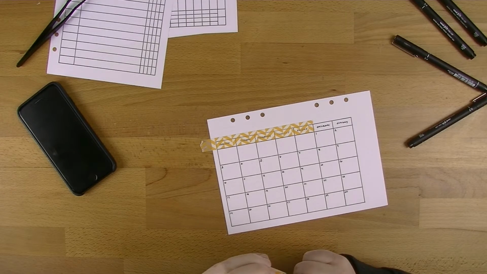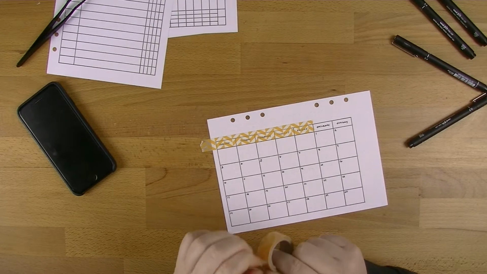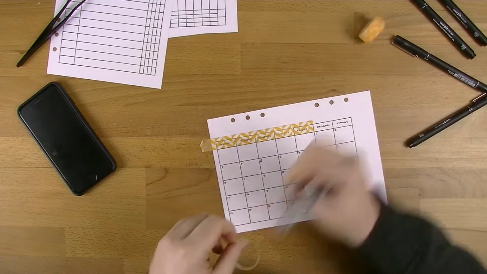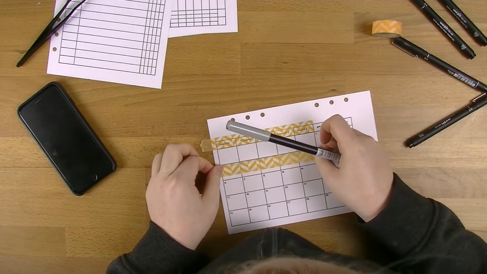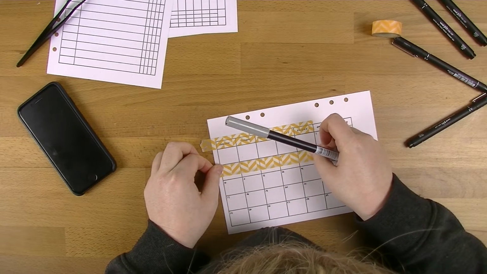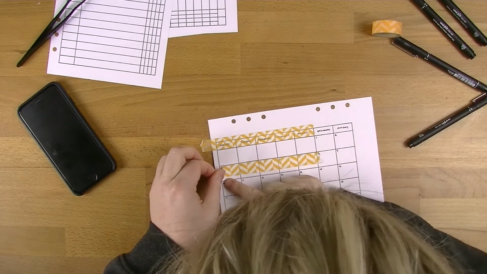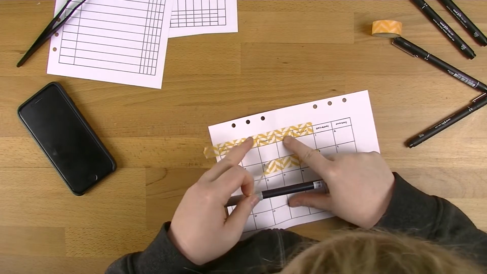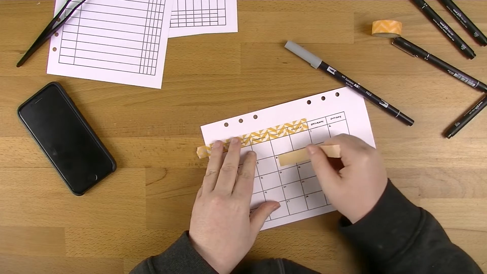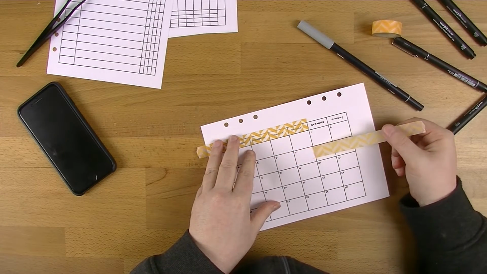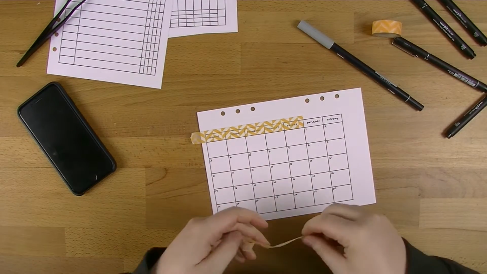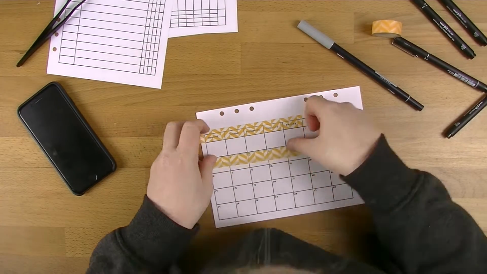And it's up to you whether you do the sides. You can if you want to. I can actually get a steady enough hand that I can get down that side without messing it up. So I tend to just do the bottom and the top. This washi comes up really easily too, which is my favourite thing about it. It does have its moments where it doesn't come up quite so easily.